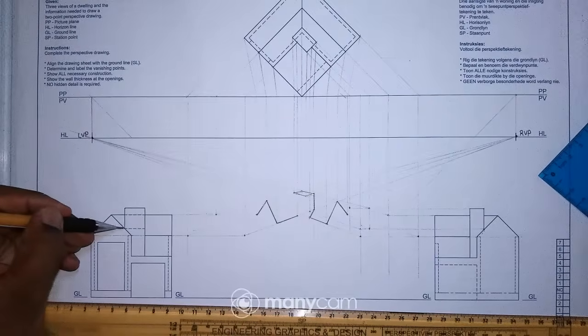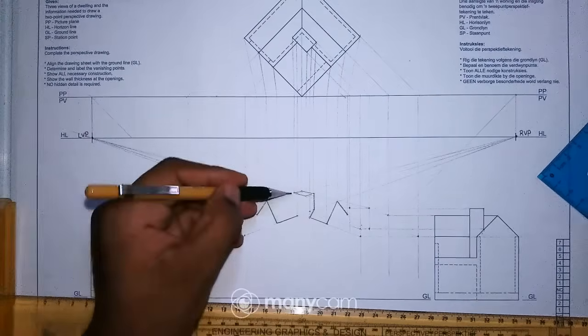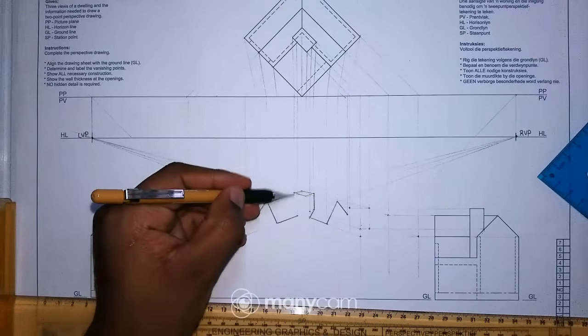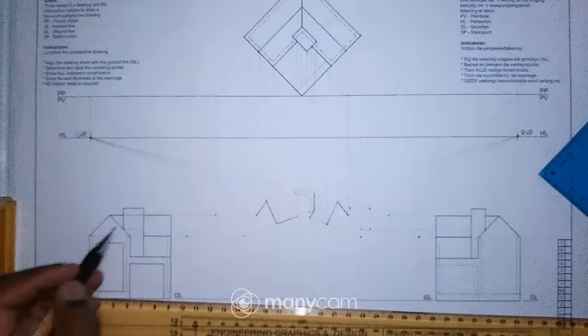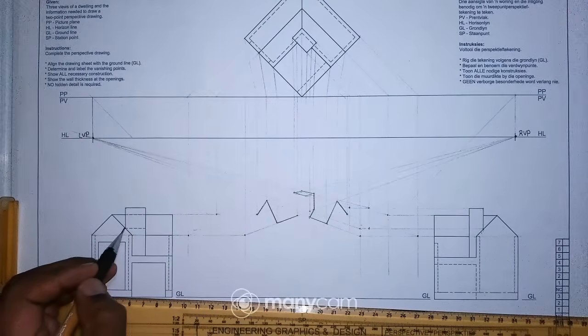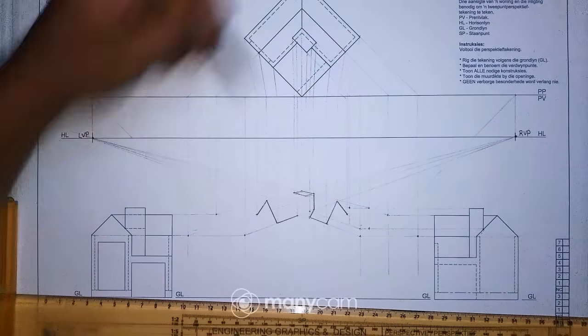So now I have to try and get this point, right? Because I don't know where to stop when I draw a line there, a vertical line. So I'll have to try and get this point. So what I have to do is extend that line.